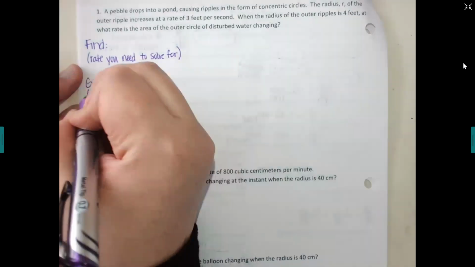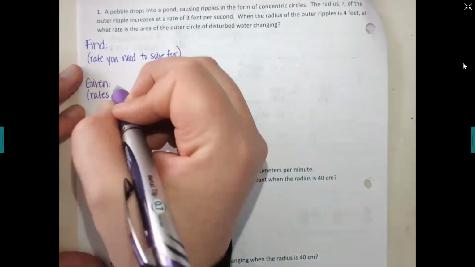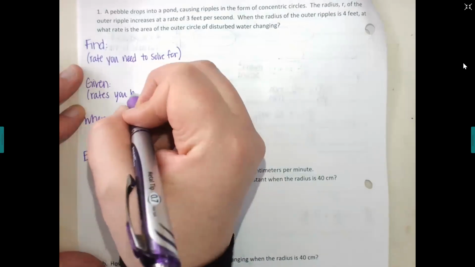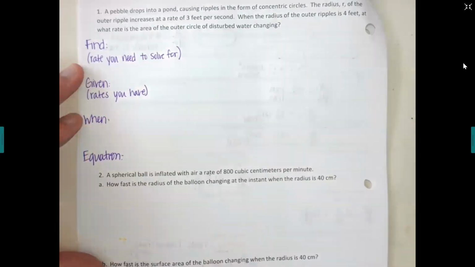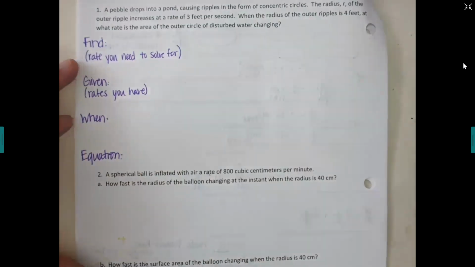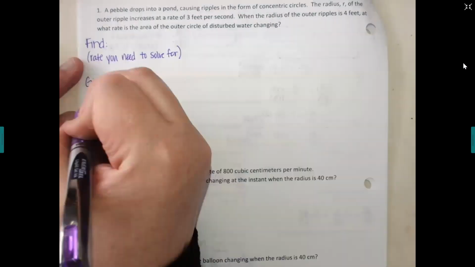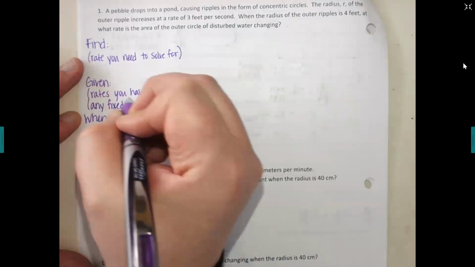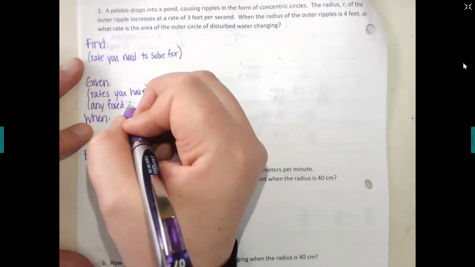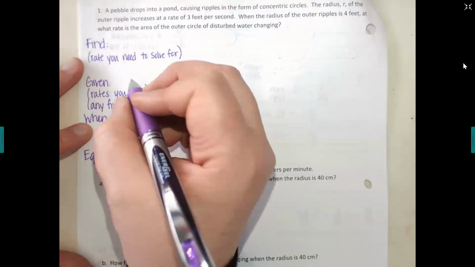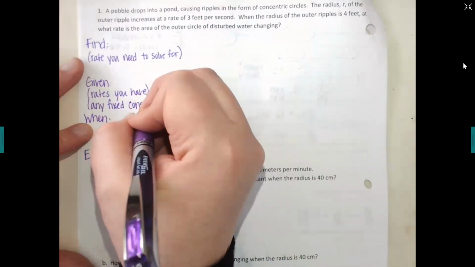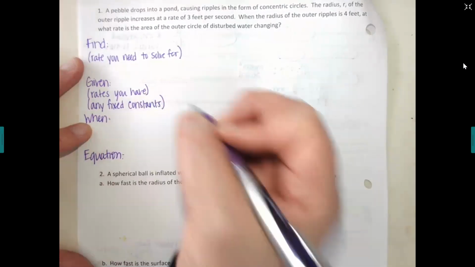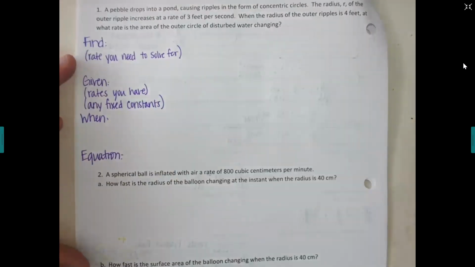Given is going to be the rates you have, that they tell you in the question. And then also it's going to be any fixed constants.